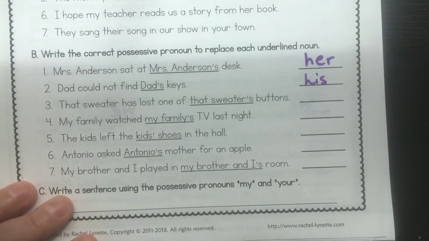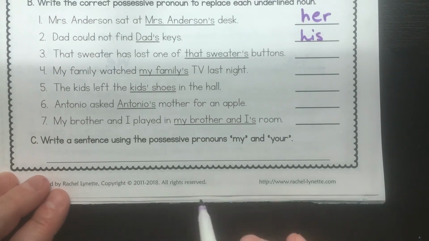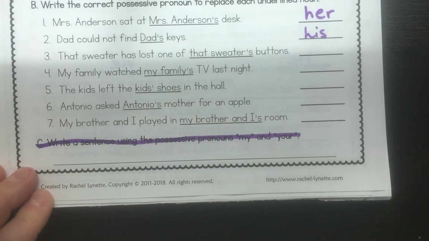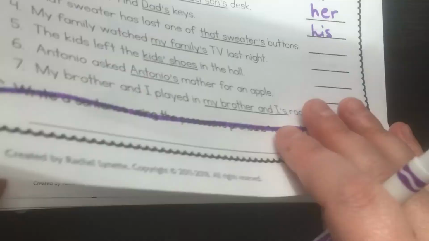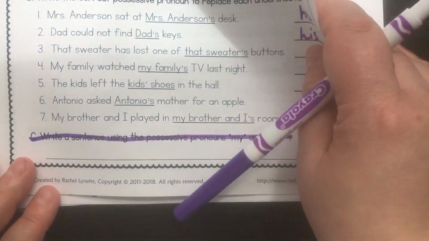Okay? The last thing, if you're watching this, you get the perk of not having to do C. You can cross that off. We'll see how many people are watching this, huh? Okay, you can cross off C if you're watching this.